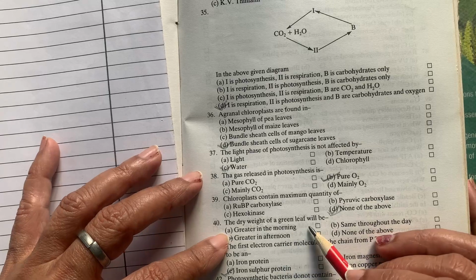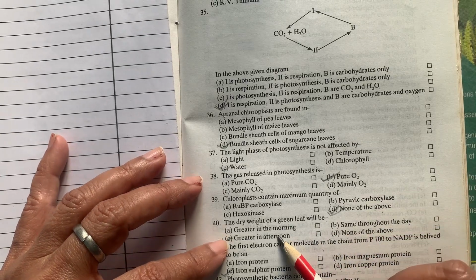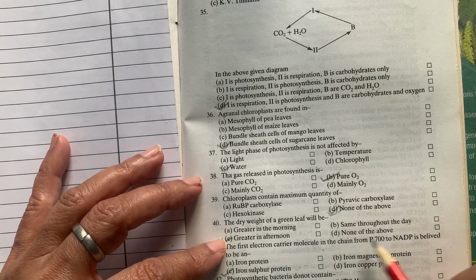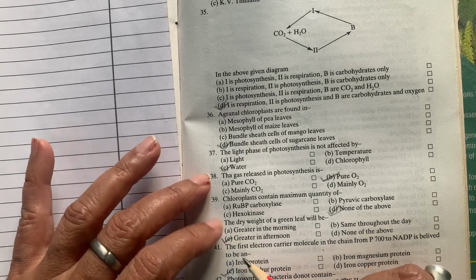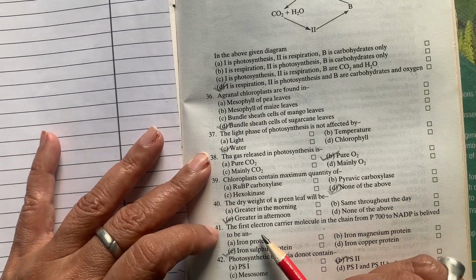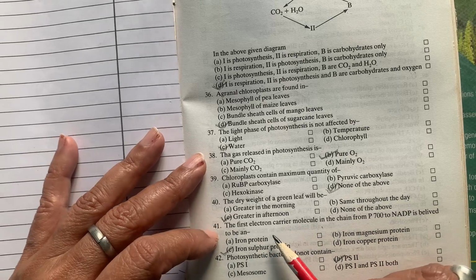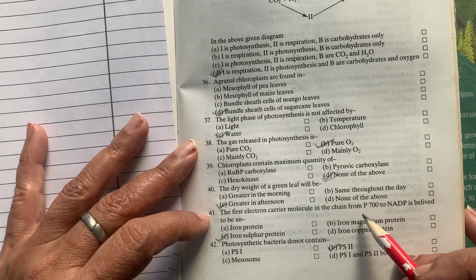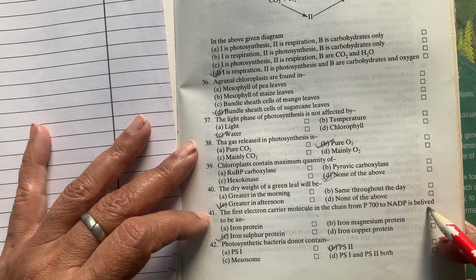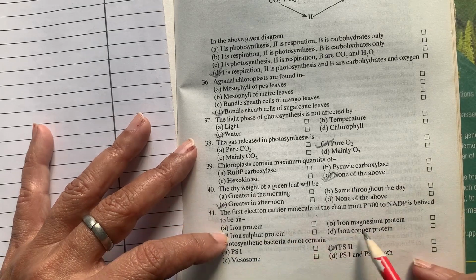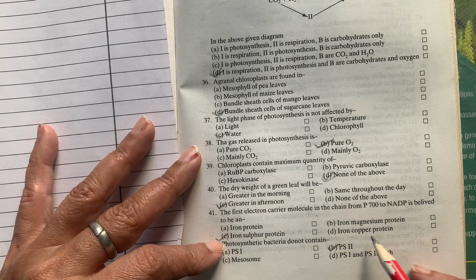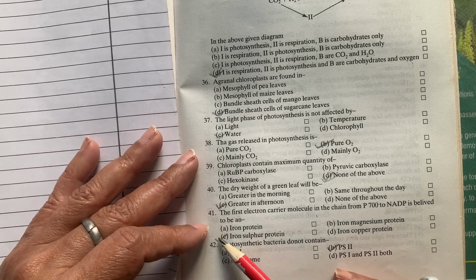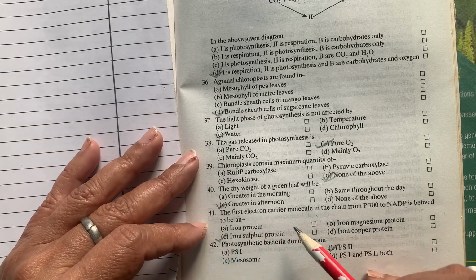The dry weight of a green leaf will be greater in the morning, same throughout the day, none of the above, it is greater in the afternoon. The first electron carrier molecule in the chain from P700 to NADP is believed to be an iron protein, iron magnesium protein, iron sulfur protein, iron copper protein. It is iron sulfur protein.